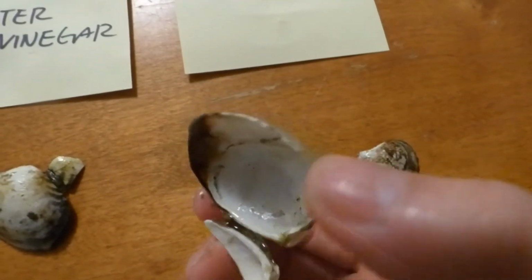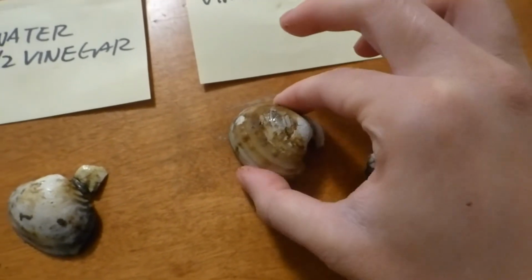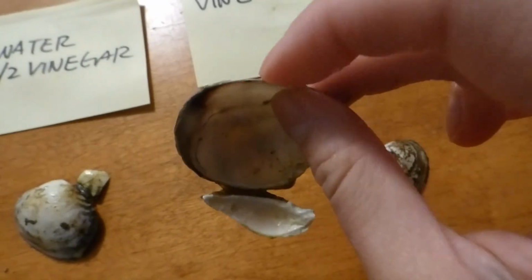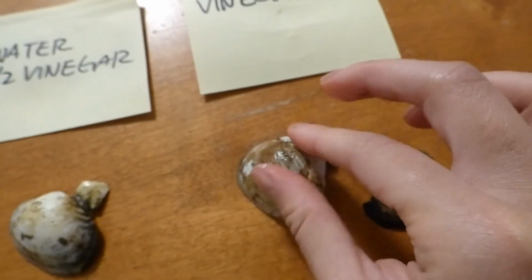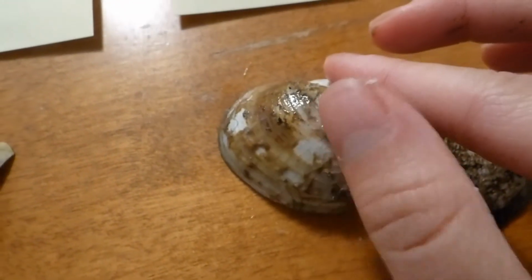These last two shells here were left in vinegar over the weekend, and as you can see, the shell is much more brittle. I feel like I can snap it in half with just my 2 fingers. The edges are very brittle and rough. It feels a lot thinner, and it's also lost a lot of its color over the weekend.